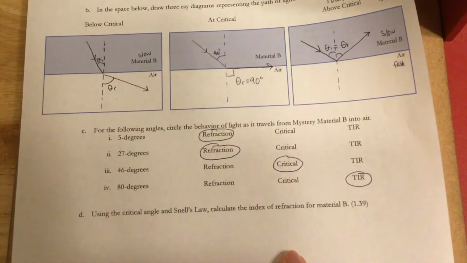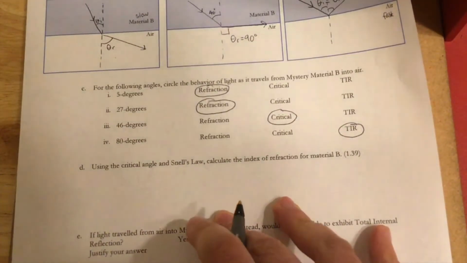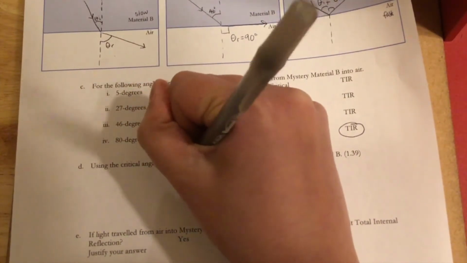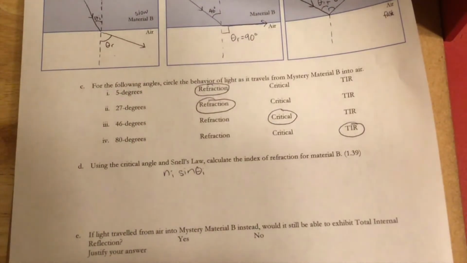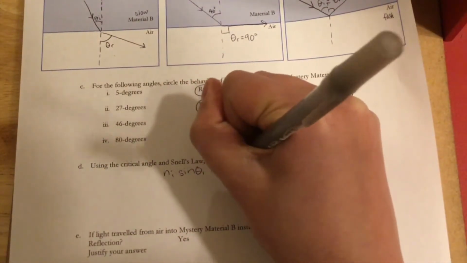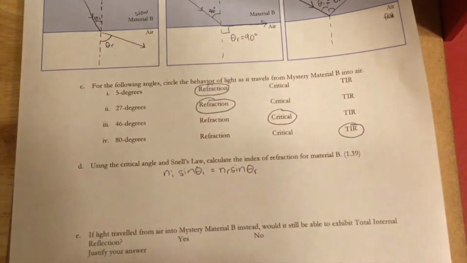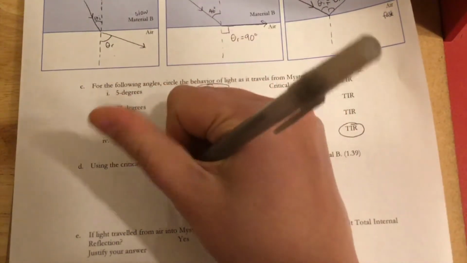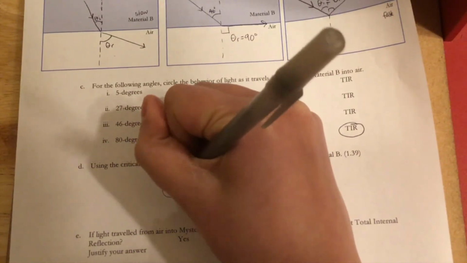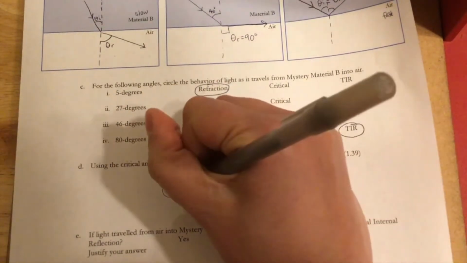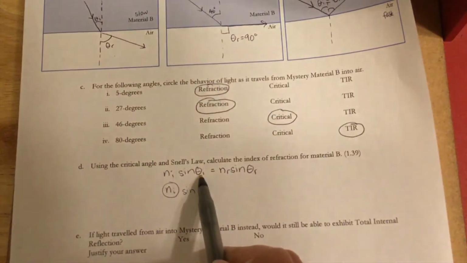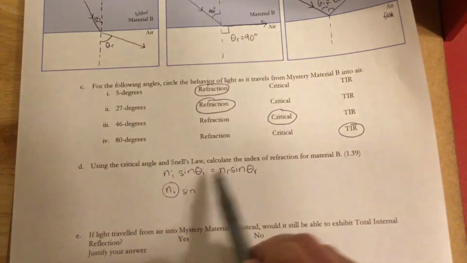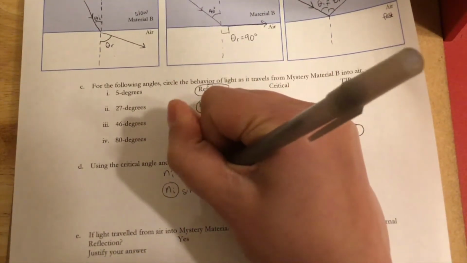So let's use the definition of the critical angle to calculate the index of refraction for material B. In this case, we're going to use n_i sine theta_i, that's our Snell's law, knowing that that product stays constant as it travels from the incident to the refracted material. The incident material is material B, and that's the index I don't know, so I'm going to leave that blank. Maybe you put a little circle around it. I know that the incident angle at the critical angle is 46 degrees. I put that in for the incident.